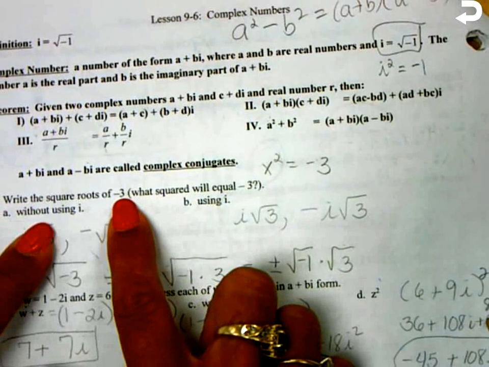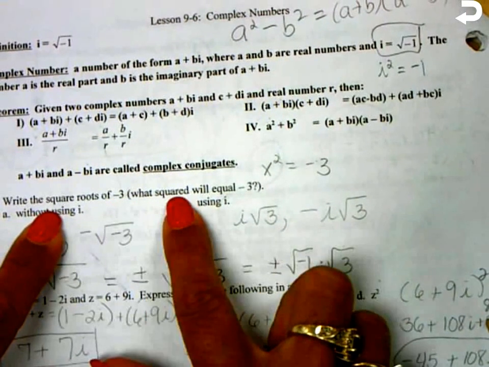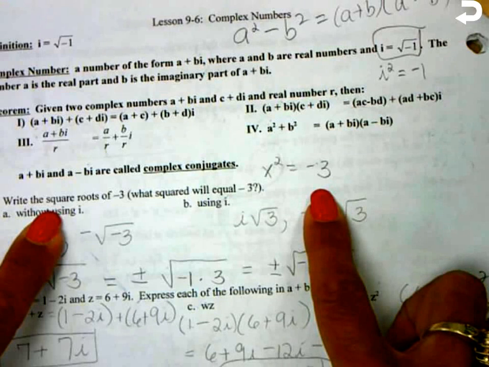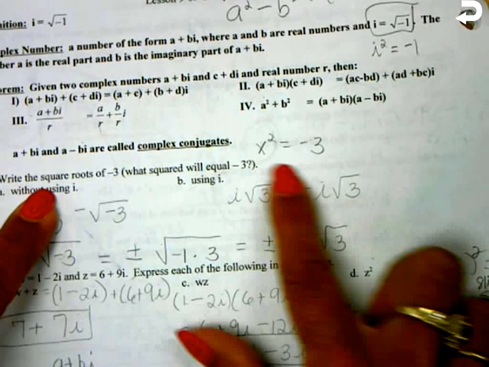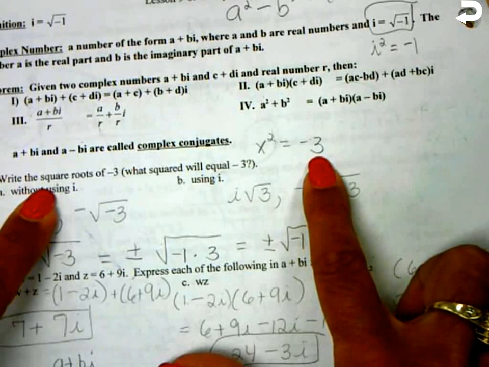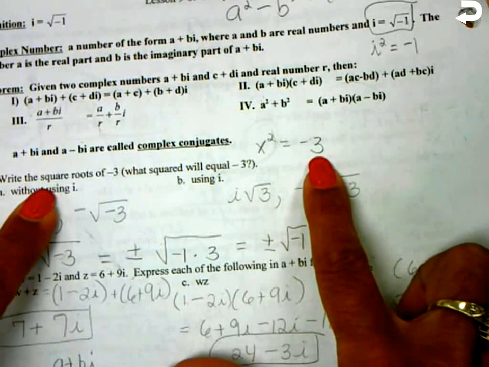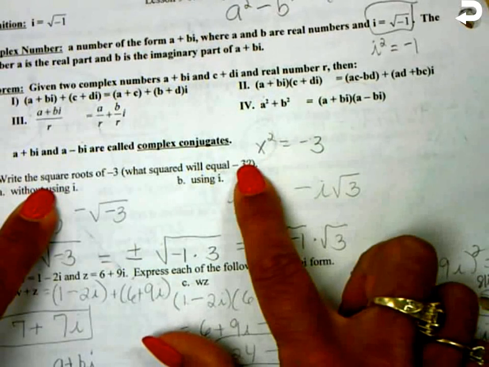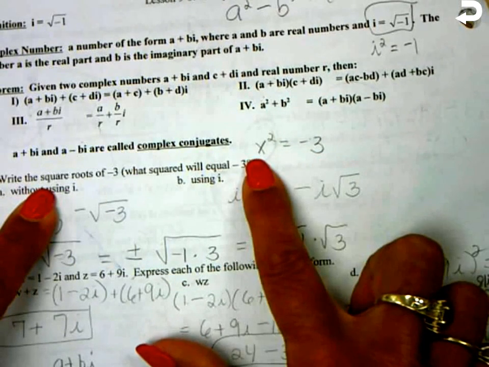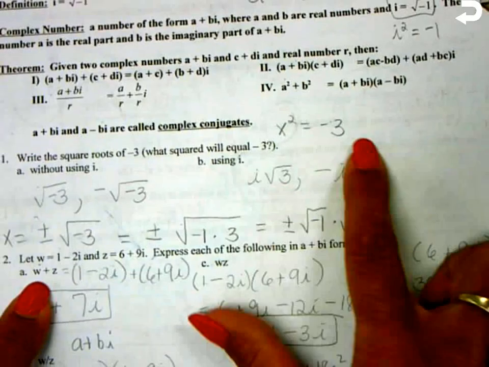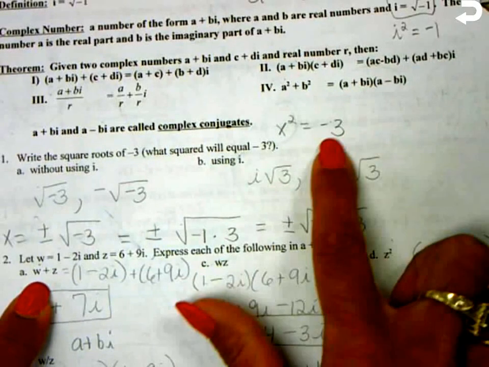Now, if I asked you to write the square roots of negative 3, so what number squared would equal negative 3? Remember, previously, we would have talked about, well, you can never square a number and get negative 3. That's in the real world. However, if we're allowed to use complex numbers, having an imaginary part i, then it is possible to have this value squared equal negative 3.